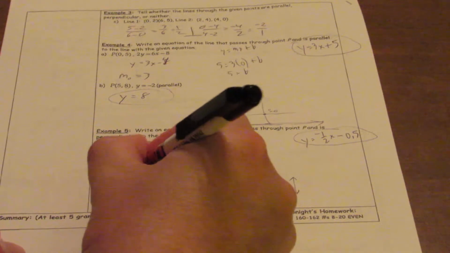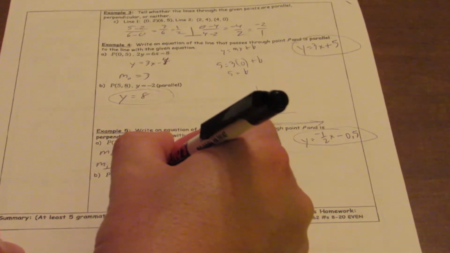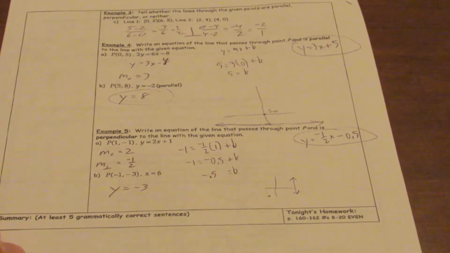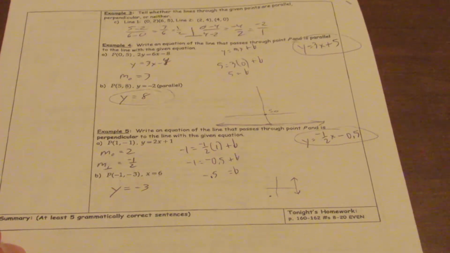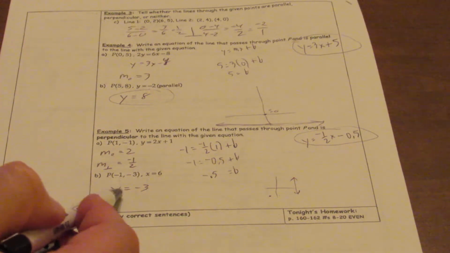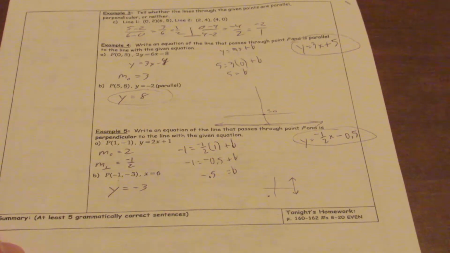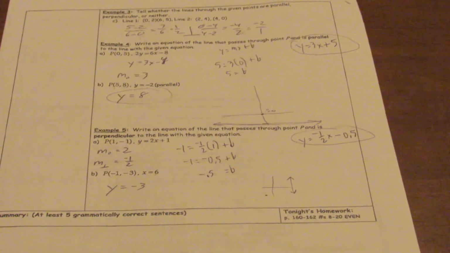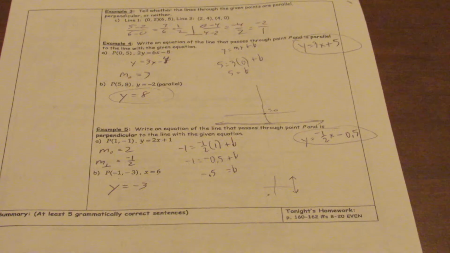So then my line perpendicular to that will be y equals negative 3. Okay, so if you have your equation of a line y equals or x equals, parallel, you go with the same point. Perpendicular, you go with the opposite point. So x equals 6, so y equals negative 3. Okay. And that is the end of our notes on 3.5 and ends chapter 3.